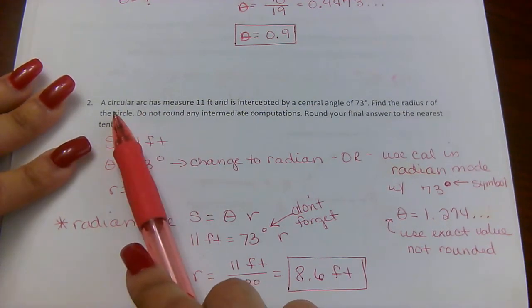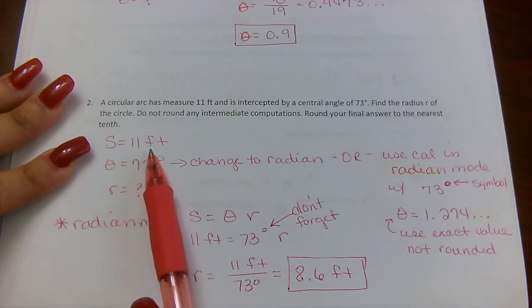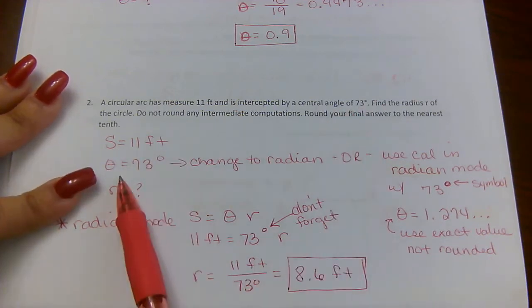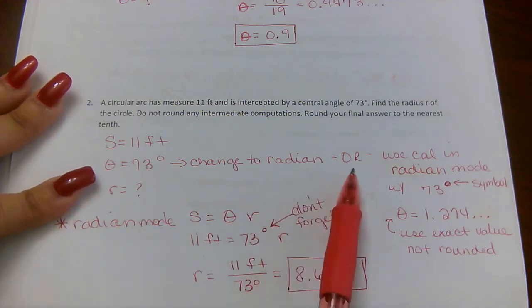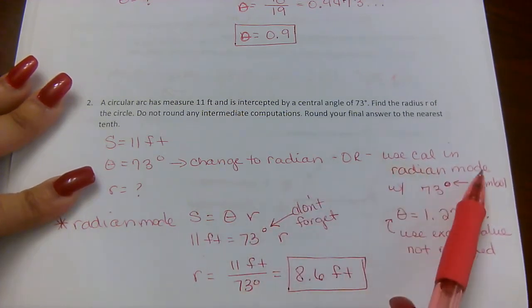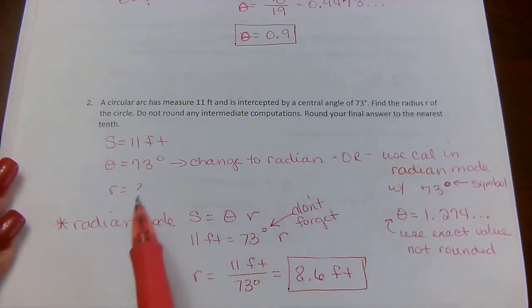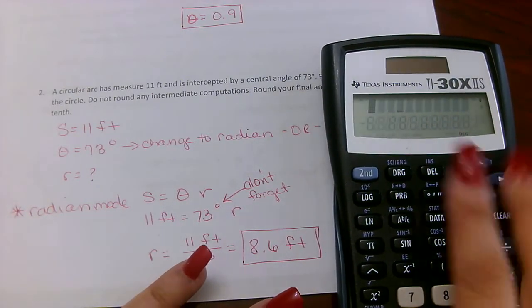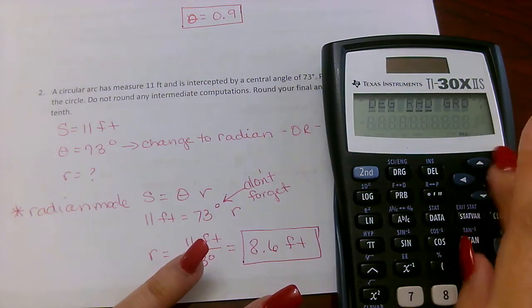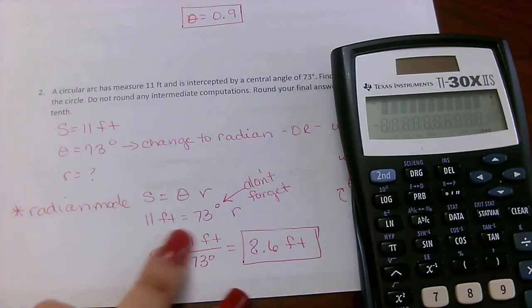So I'm going to say the circular arc, that's S, is equal to 11 feet. Your angle is 73 degrees. You need to change this to radians, or you can use the calculator in radian mode, but specify that your 73 is in degrees. Okay, I'm going to go ahead and change that first over to radians. Okay, there we go. And then now I'm going to plug it in and solve for r.